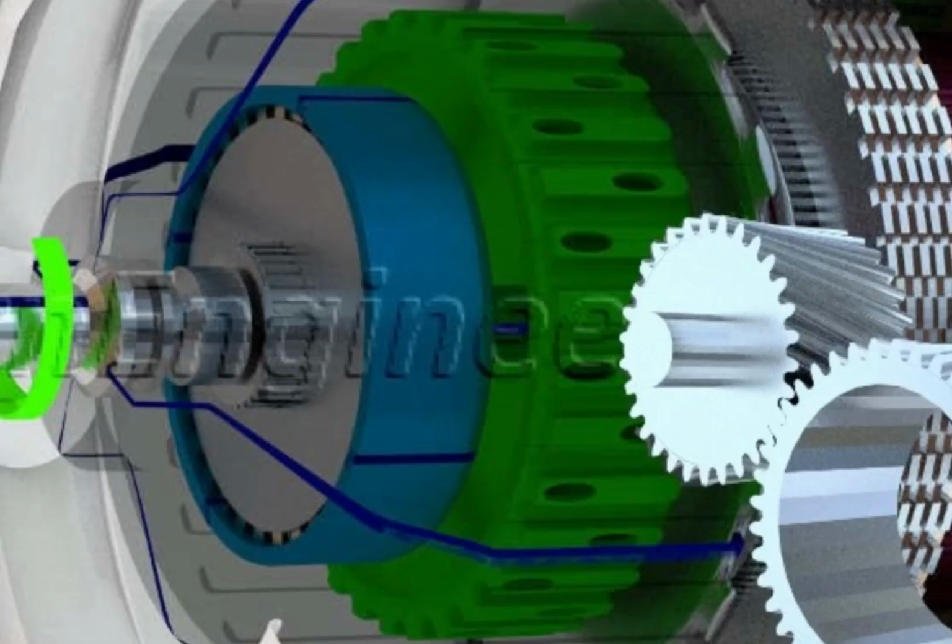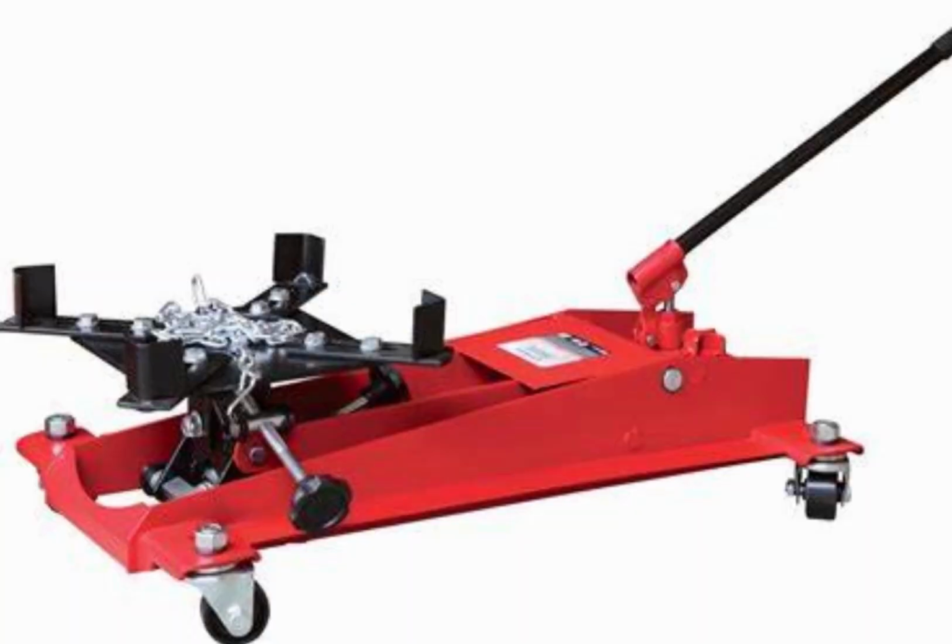Engine transmission separation. Use an engine hoist to support the engine. Remove the bell housing bolts connecting the transmission to the engine. Slide the transmission away from the engine using a transmission jack.